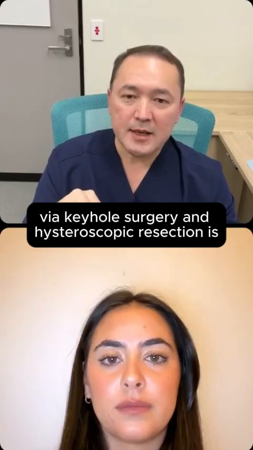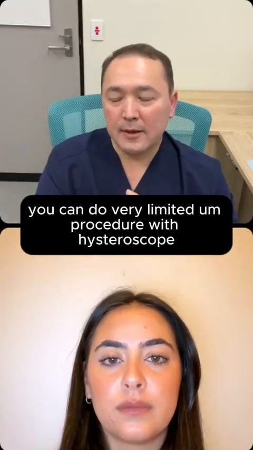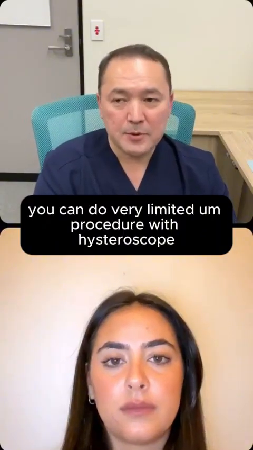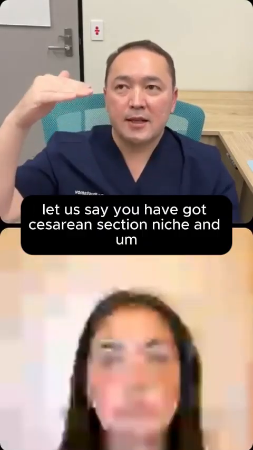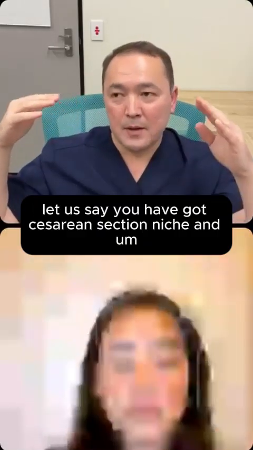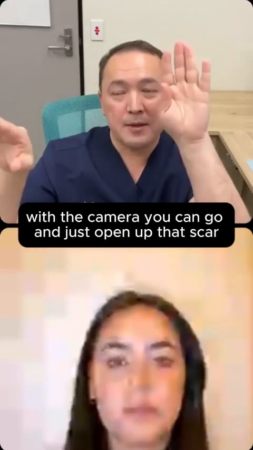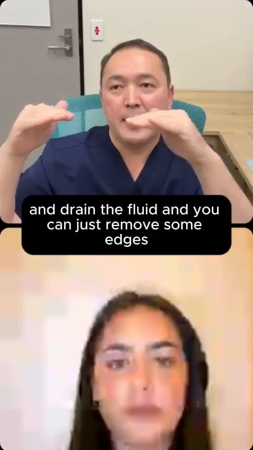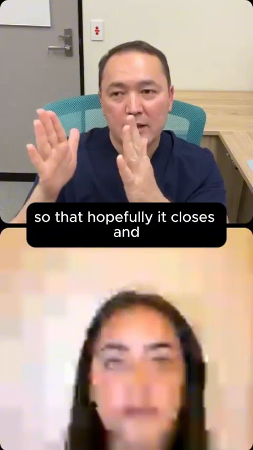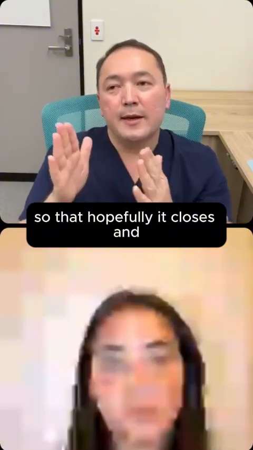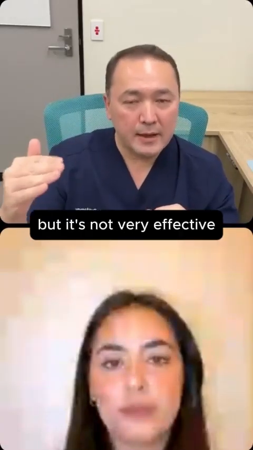Hysteroscopic resection is not very effective. You can do a very limited procedure with a hysteroscope. Essentially, let us say you have a cesarean section niche and some scar tissue. With a camera you can go and open up that scar and drain the fluid, and you can remove some edges to make them more raw so that hopefully it closes and you don't have a collection of fluid, but it's not very effective.